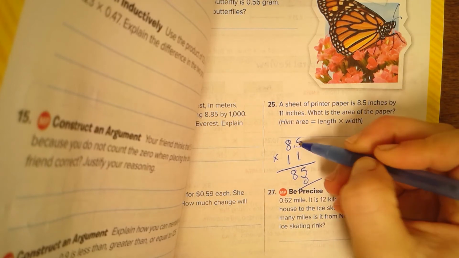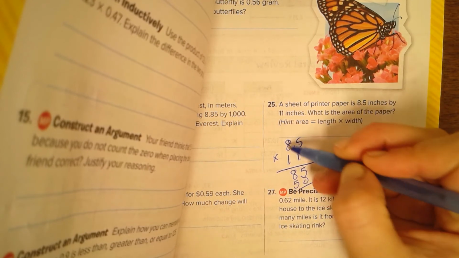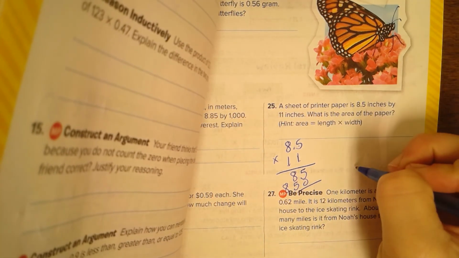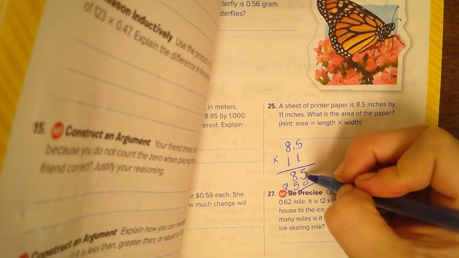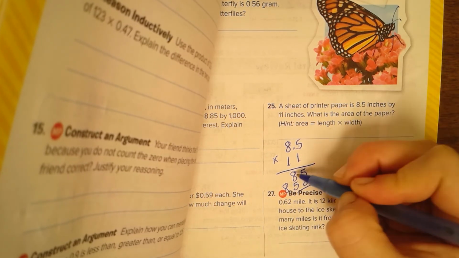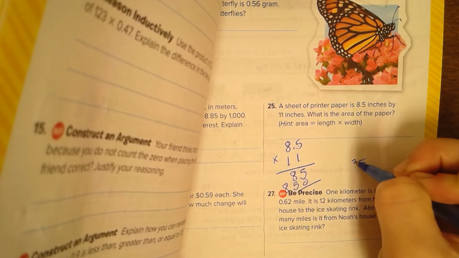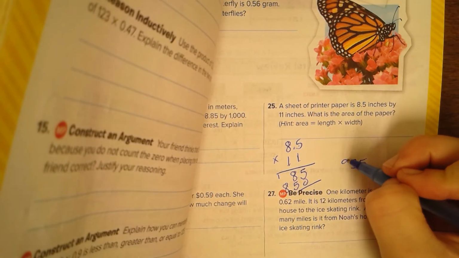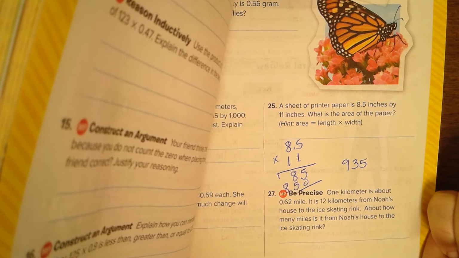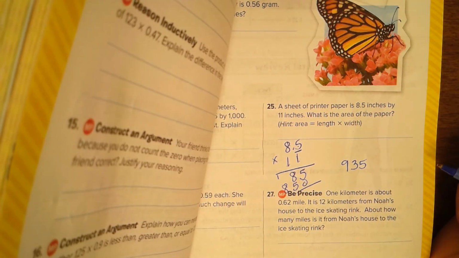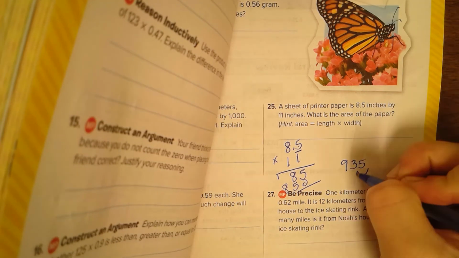And I'm going to actually write my answer over here. So sorry if that's confusing. 5 plus 0 is 5. 8 plus 5 is 13. And 1 plus 8 is 9. So now I have 935 below my answer, and I have 1 digit behind a decimal point in my factors in the original problem. So that means my answer is going to be 93.5. My decimal point moved 1 space to the left.